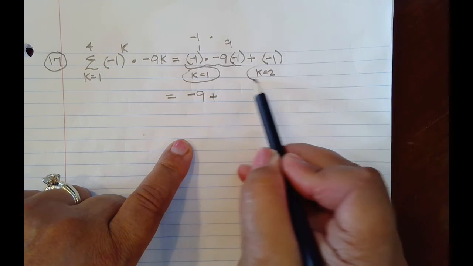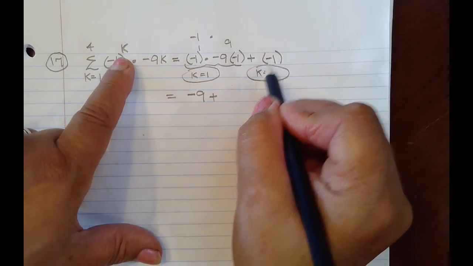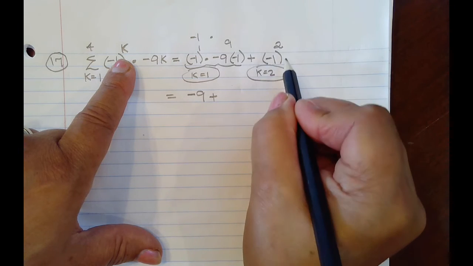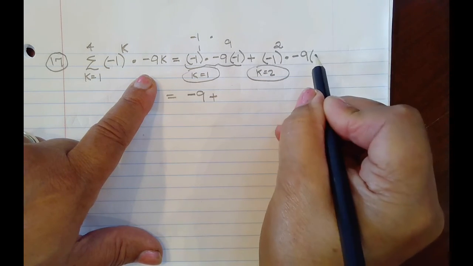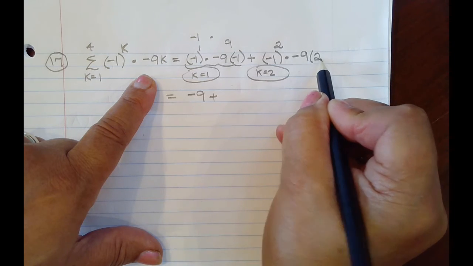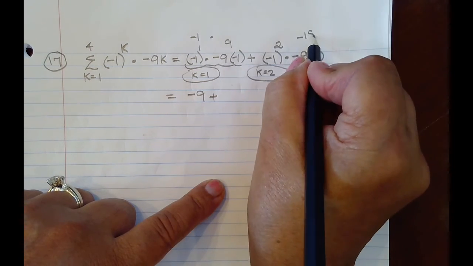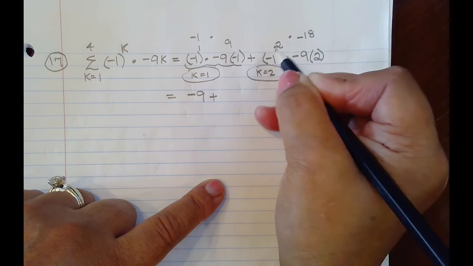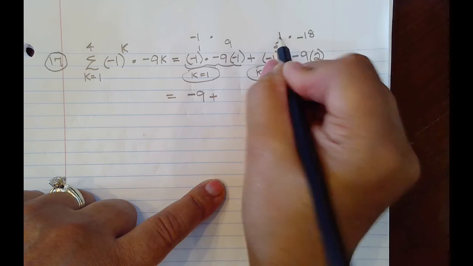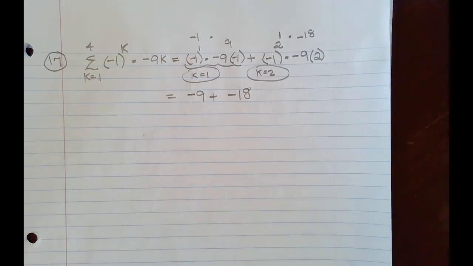Now I'm on my second term. So it's -1 raised to a power of k times -9 times k. And we're using a value of 2. So this is going to be -18 times -1 squared. -1 to an even power is just +1. So 1 times -18, -18.